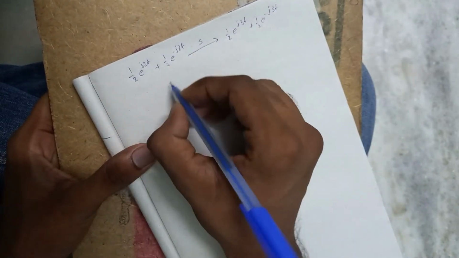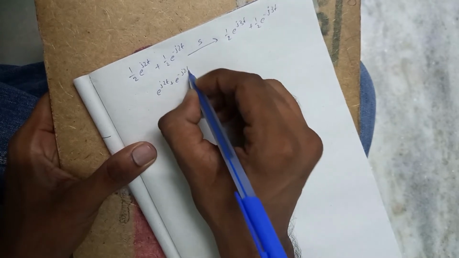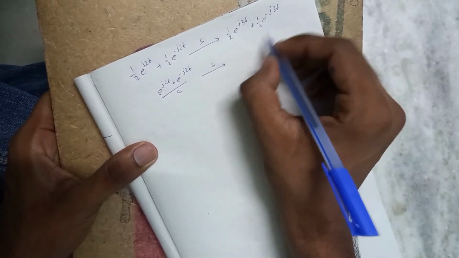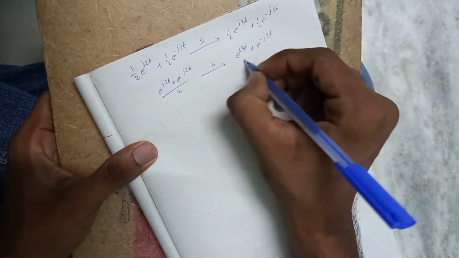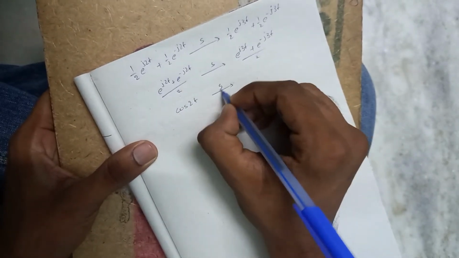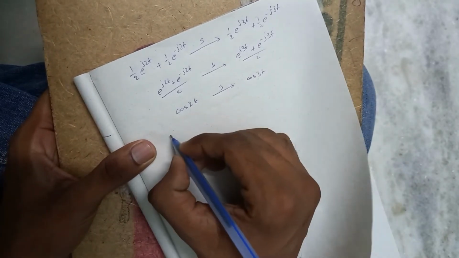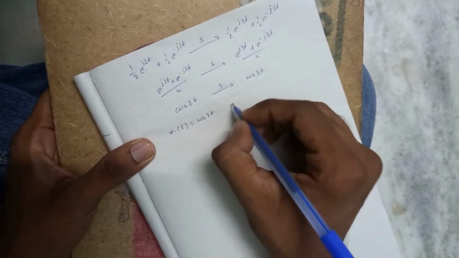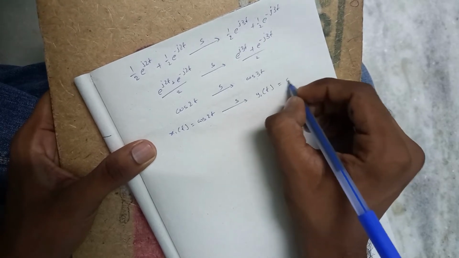We can write the input as e power j2t plus e power minus j2t whole divided by 2, which is cos 2t. The output we can write as e power j3t plus e power minus j3t whole divided by 2, which is cos 3t. So for the input x1 of t equal to cos 2t, for the system S, we get the output y1 of t equal to cos 3t.